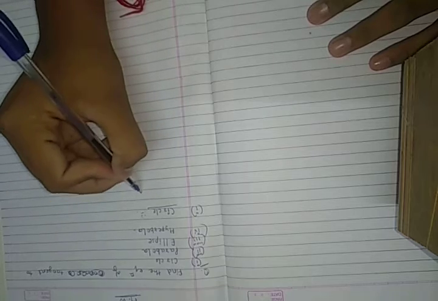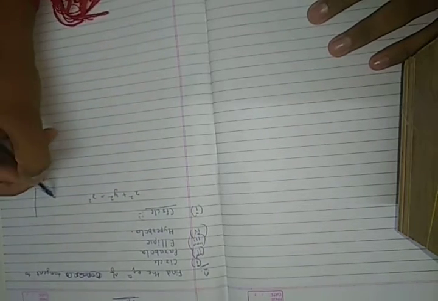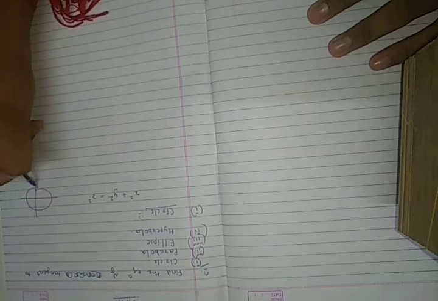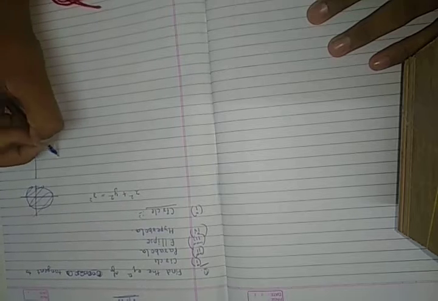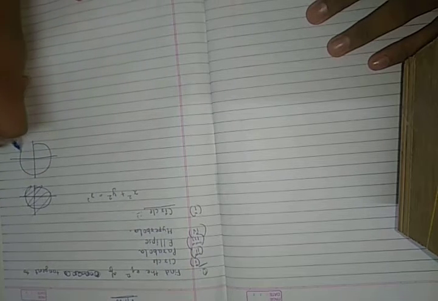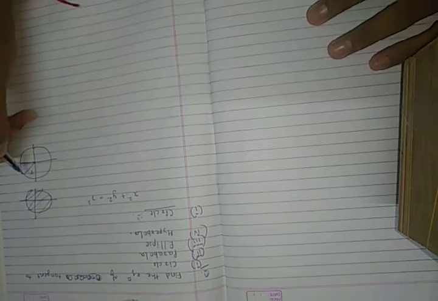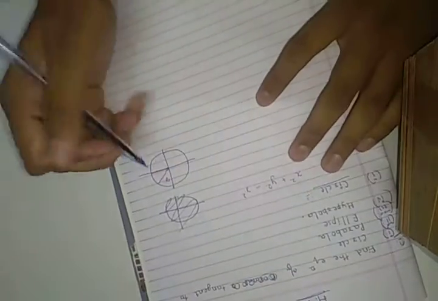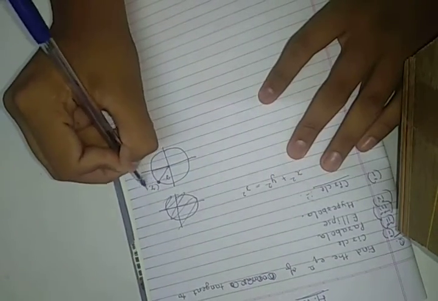So we all know that the equation of circle is x square plus y square is equal to r square. Taking a standard circle, this is the radius. Now the point which we take here is xy.